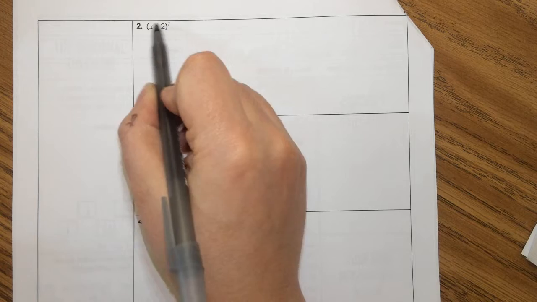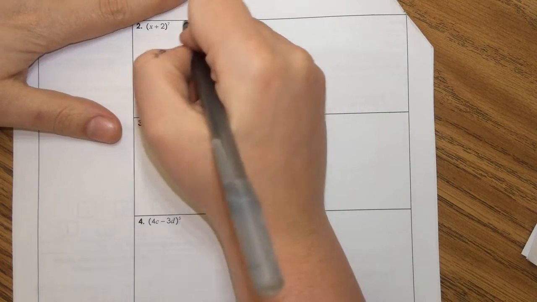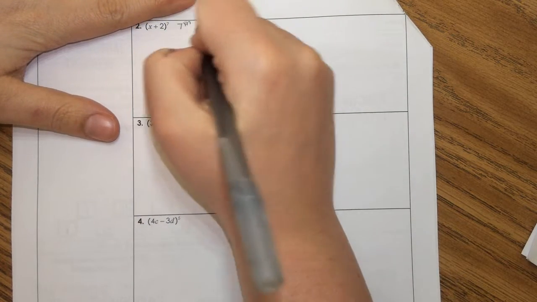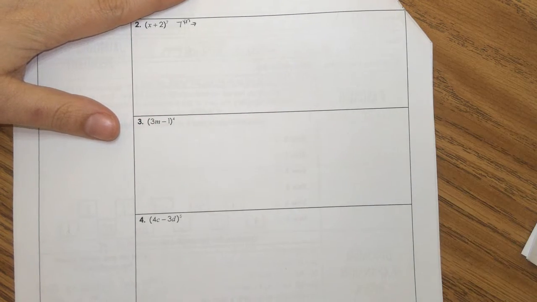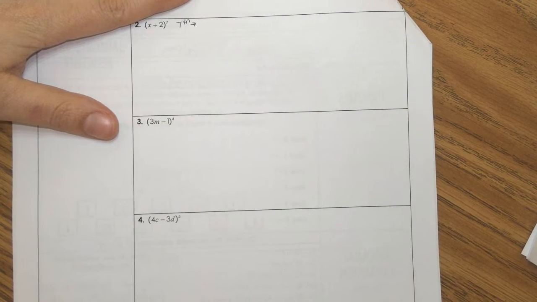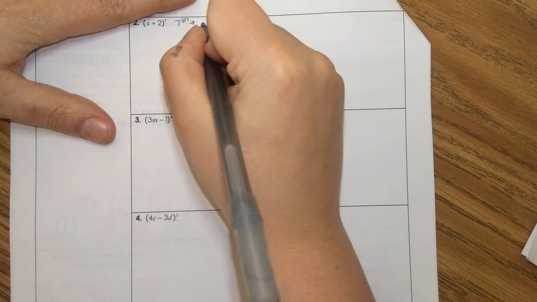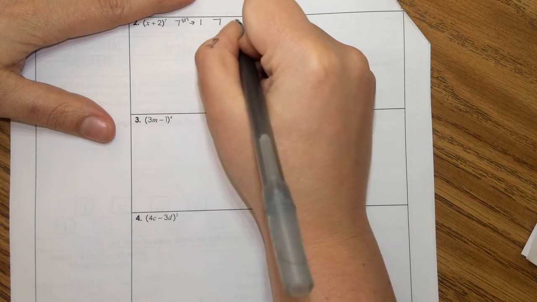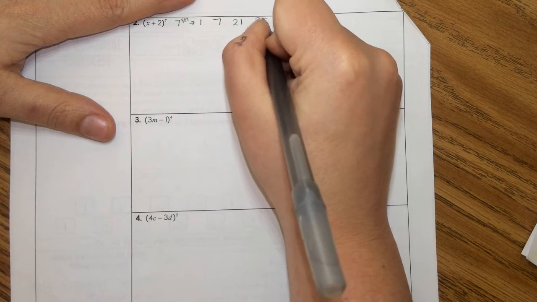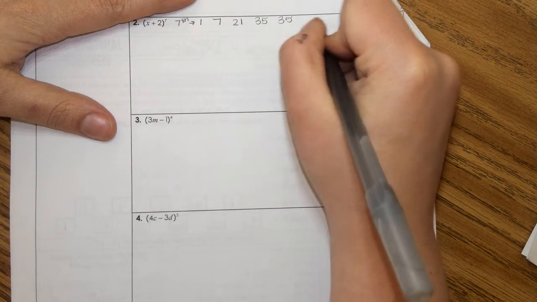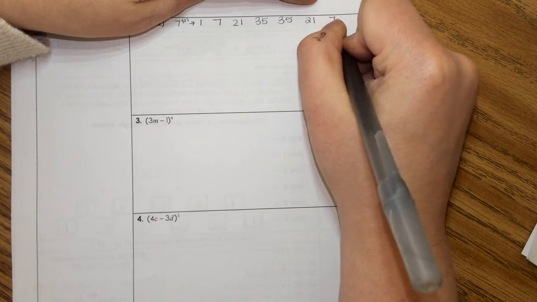Okay, so we're continuing here. We have x plus 2, that whole quantity to the 7th power. So we need to know what the 7th row of Pascal's triangle is going to be. If you want to take a moment and hit pause and figure that out and then come back, I'll let you do that. The 7th row would be 1, 7, 21, 35, 35, 21, 7, and 1.